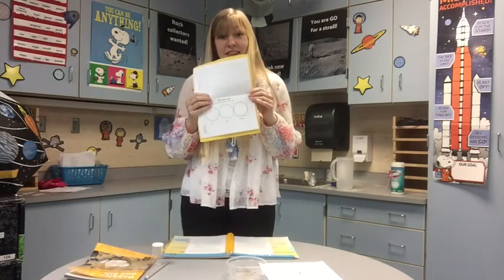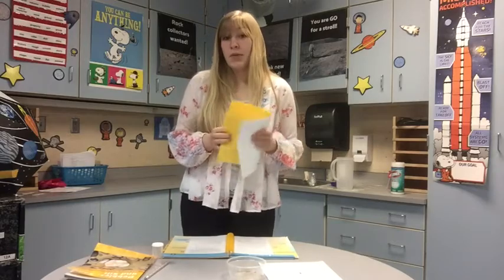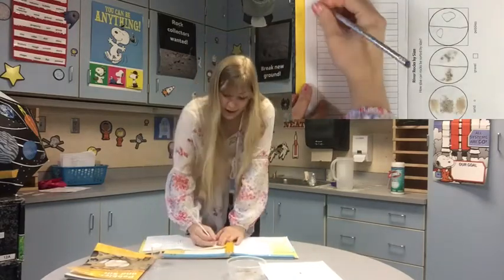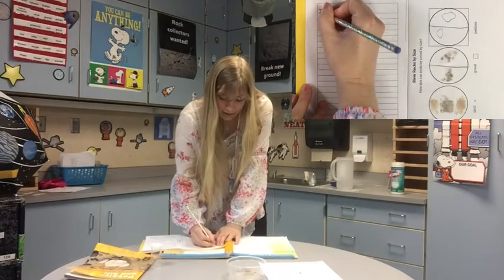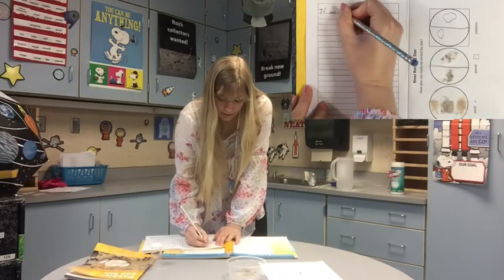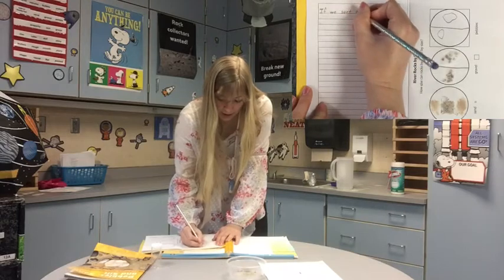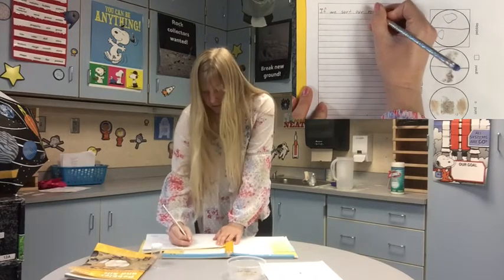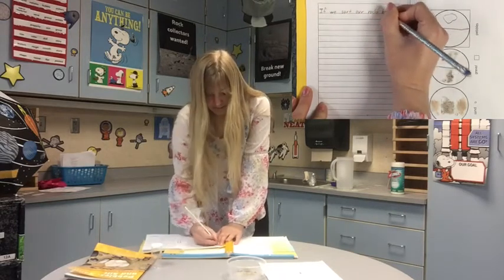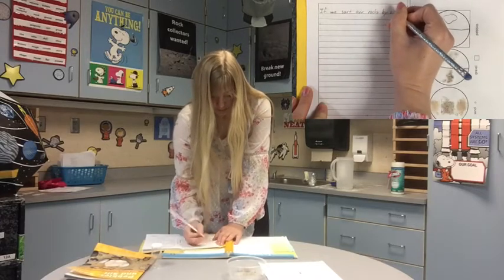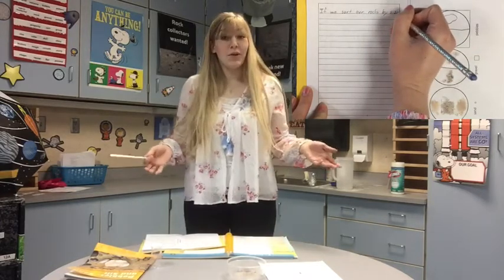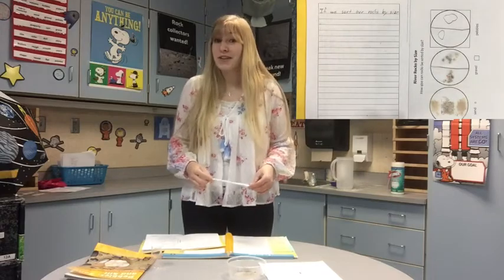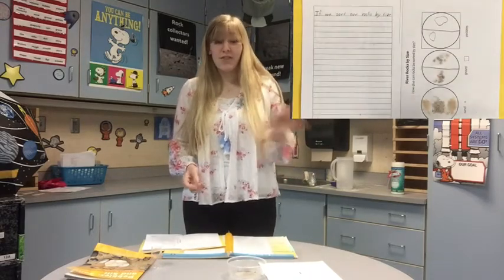It looks like this. We're going to make our hypothesis. So we're going to say what we're going to do, and what we're going to do is sort our rocks by size. If we sort our rocks by size, that's what we're going to do. Now we need to say how we're going to do it by using our fingers.